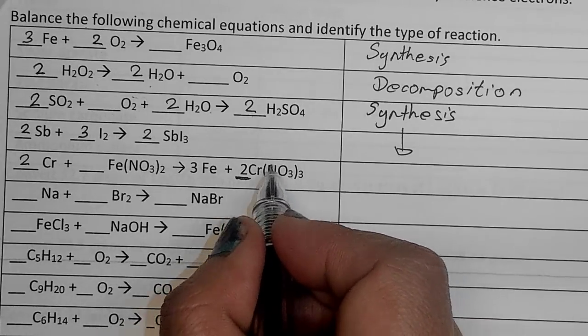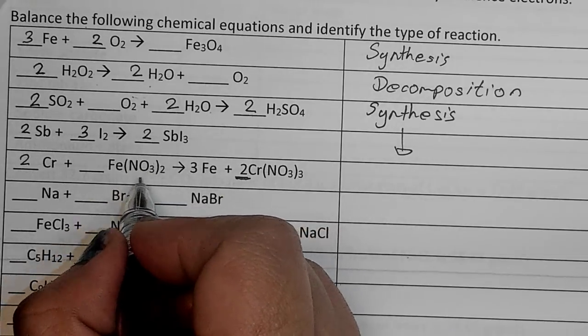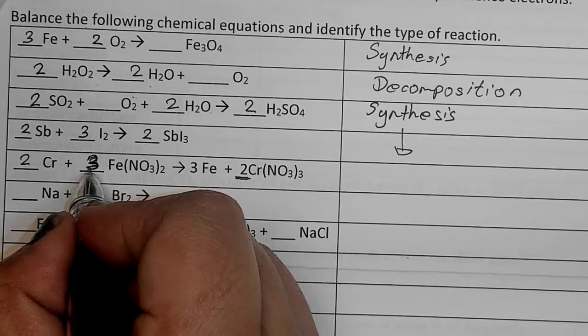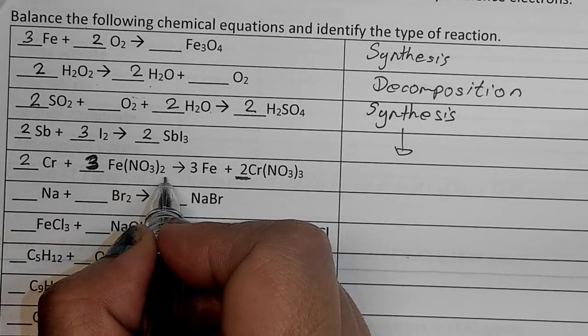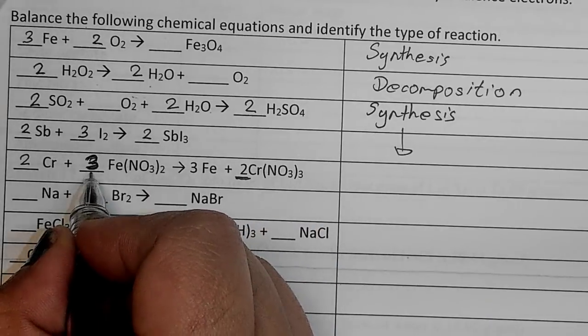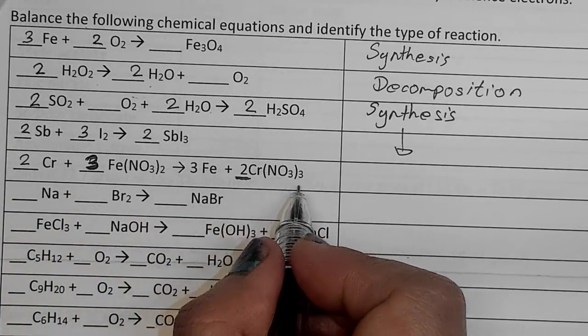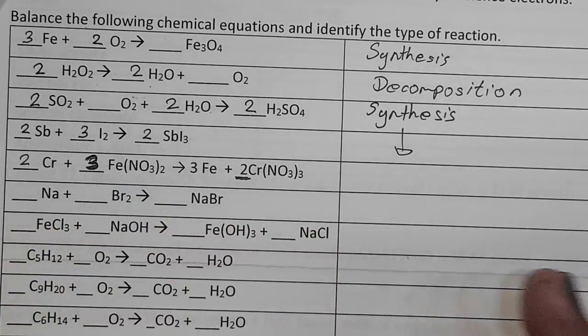So you can say 3 NO3 times 2, that's 6 NO3. 2 NO3 times 3. Or you can individually do N. See that? N is 1 times 2, so 2 times 3, so 6. Same thing: 2, 1, 3, so that's 6. And then you can do the same thing for O. Fe is 3. We're good.